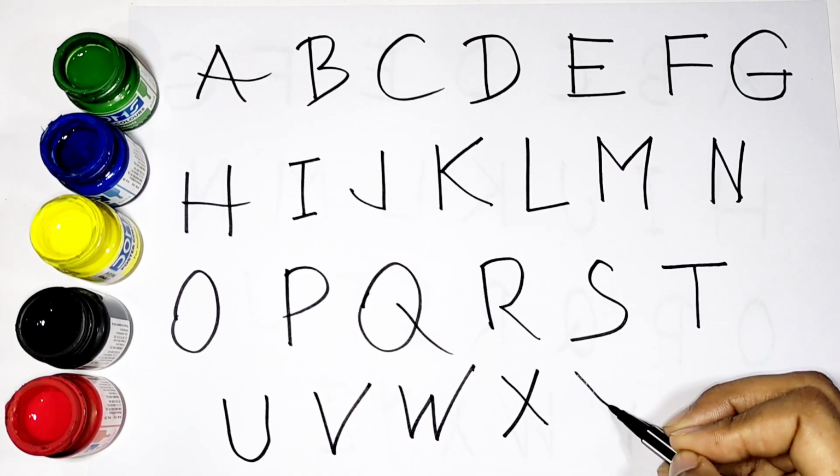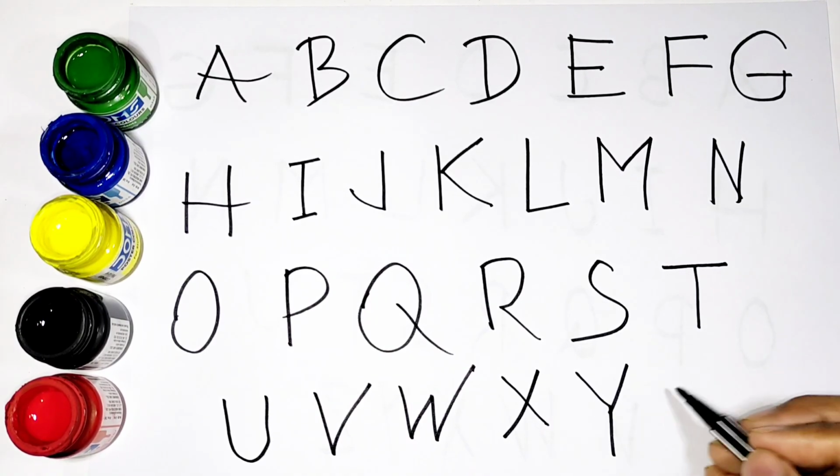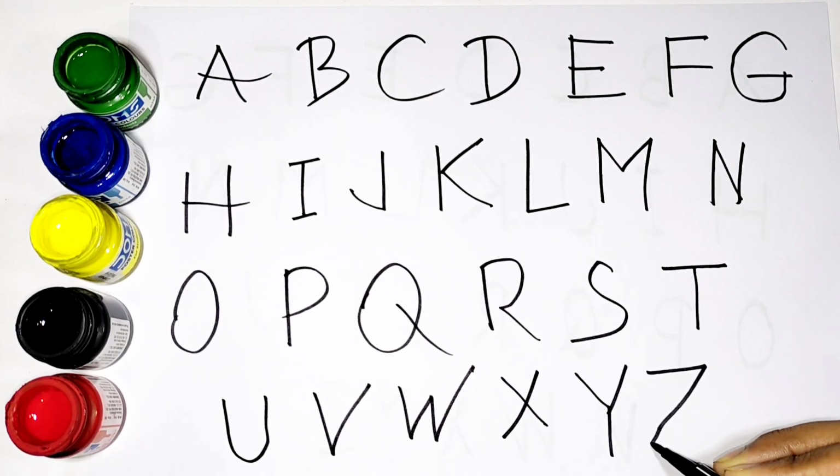X. Y. And the last one is Z. Today we draw capital letter alphabets A to Z.